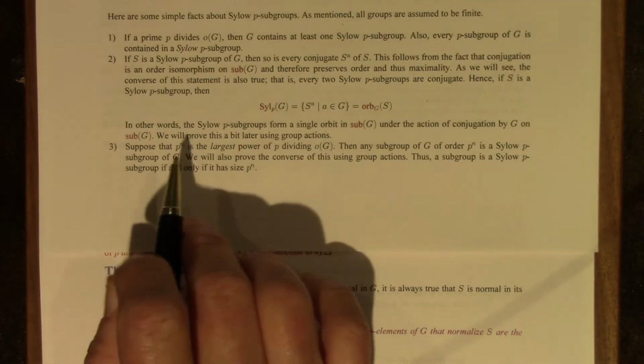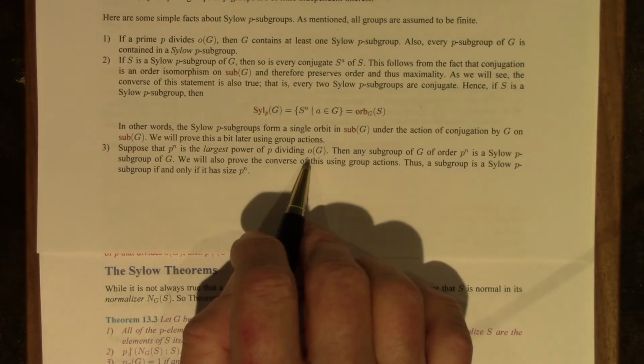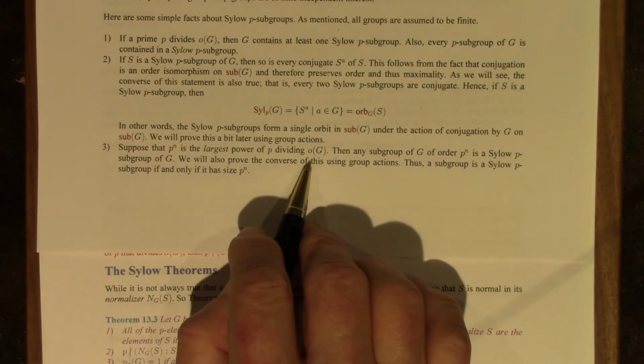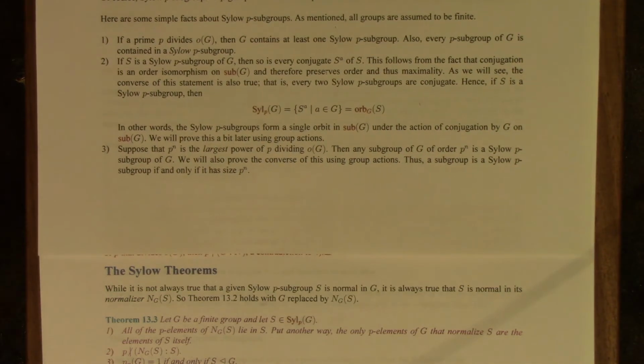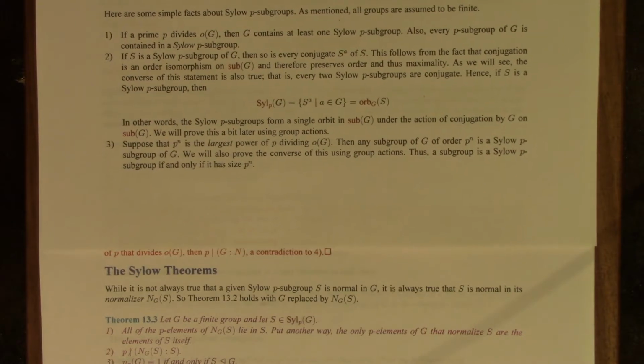Number three, suppose that p^n is the largest power of p dividing the order of G. Then any subgroup of G of order p^n is a Sylow p-subgroup. It's maximal. That we will prove also. We're also going to prove the converse.